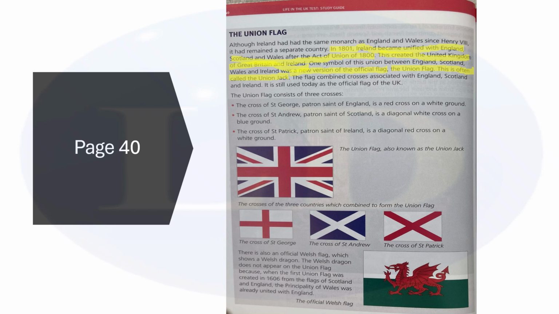The flag combined crosses associated with England, Scotland, and Ireland. It is still used today as the official flag of the UK. So the flag was created after 1801, okay, and it is still used as the official flag of this country. So the things that I've highlighted here are the most important things, okay. The Union flag consists of 3 crosses.